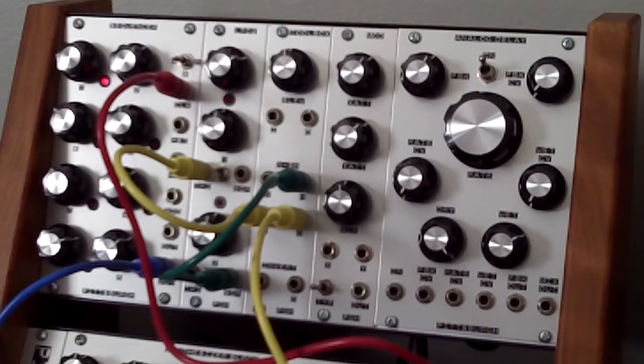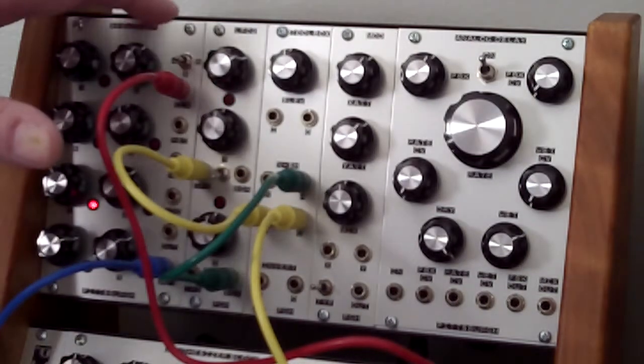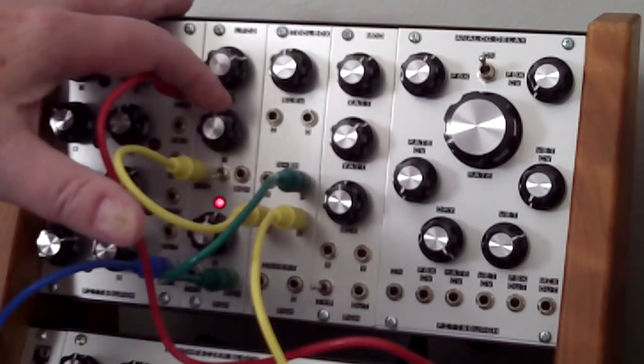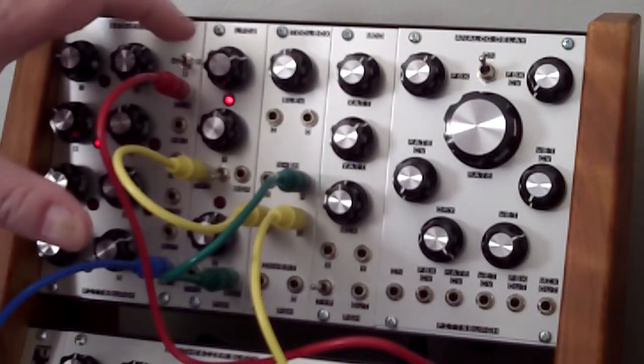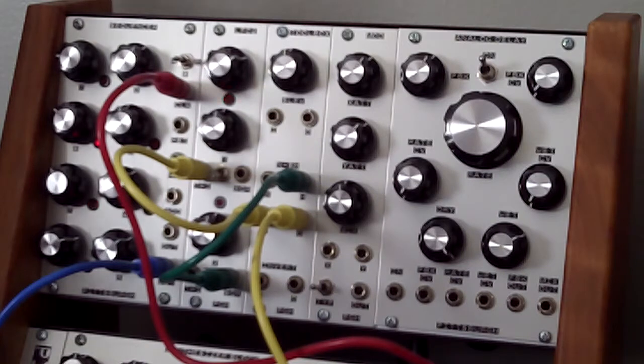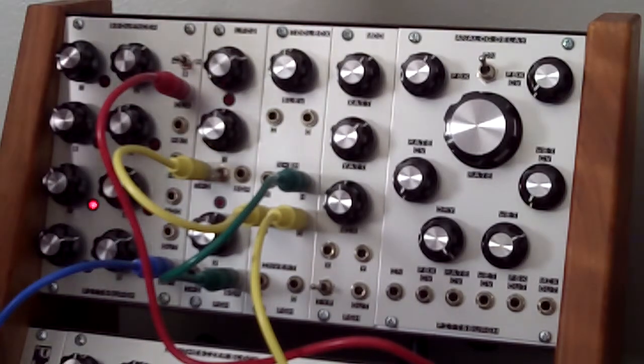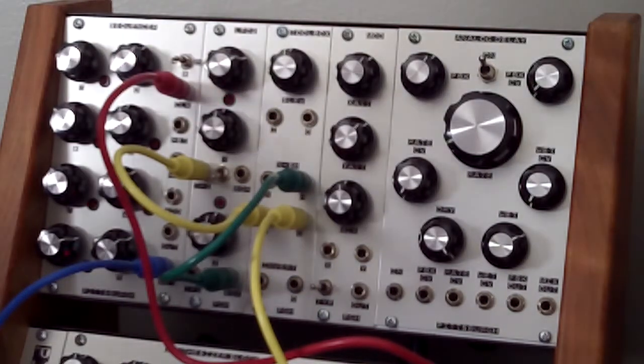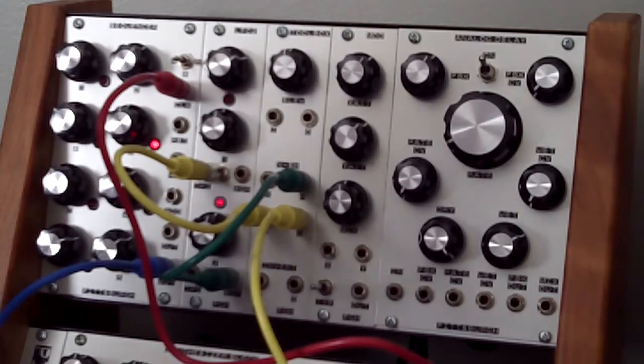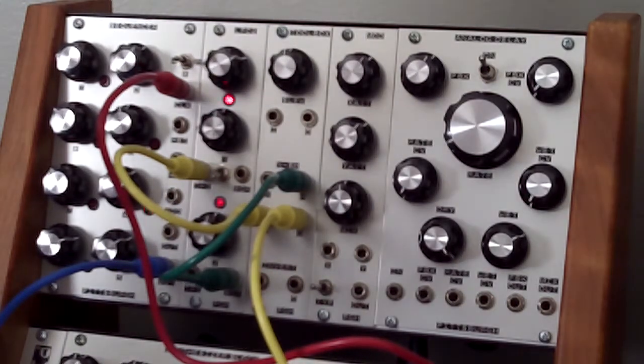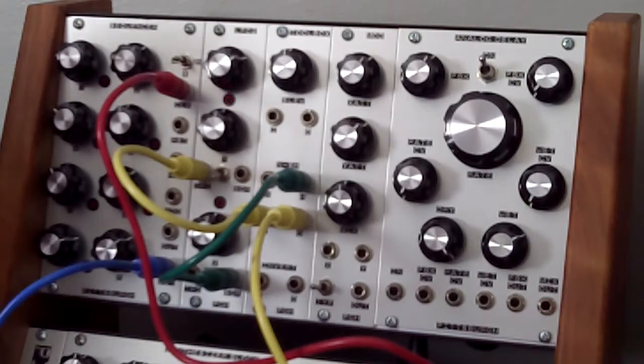Now, the Pittsburgh Modular LFO2 is particularly useful for this because the first LFO here, the triangle output can be adjusted, the shape of the wave can be adjusted from a ramp through a triangle to a sawtooth waveform. That's one part of the control that we have over the output of the irregular clocking signal.